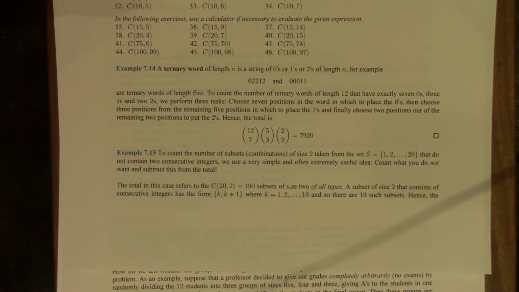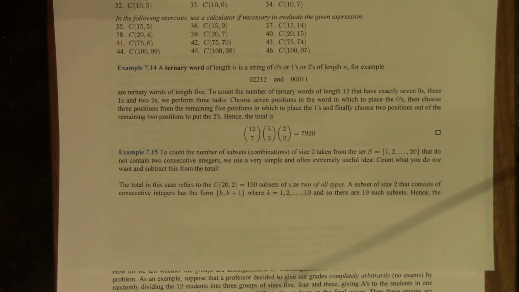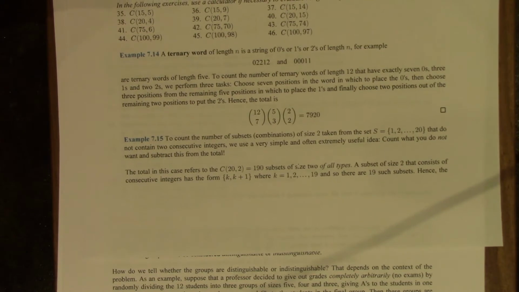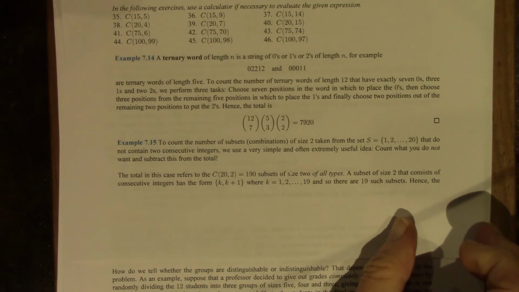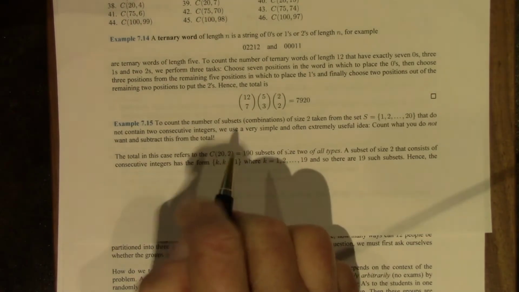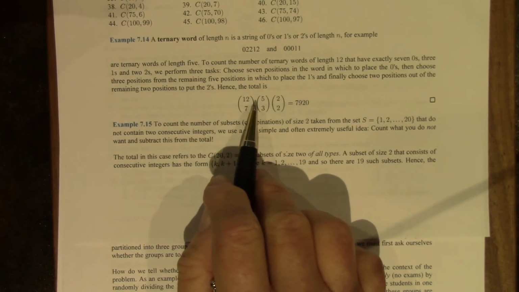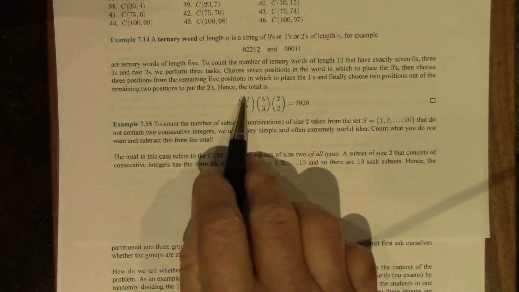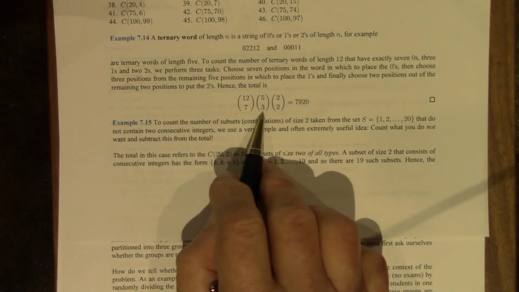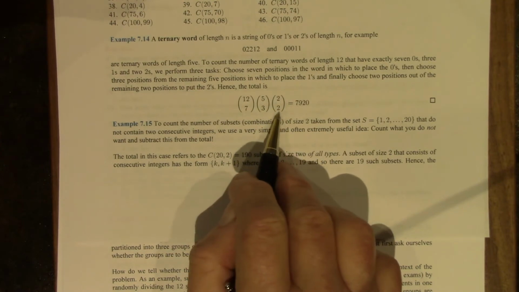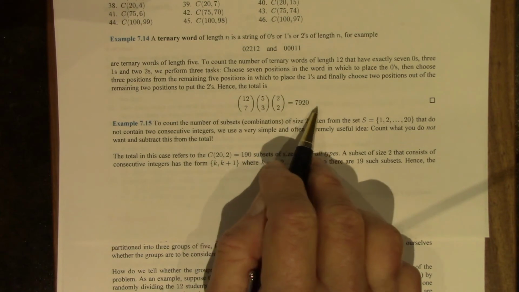positions out of the remaining 2 positions, so there's only one way to do that, to place the 2's. Actually, the point is once you've placed the 0's and 1's, there's no real choice left for where the 2's go. It's whatever's left. So by the fundamental counting principle, the total number of ways of performing these 3 tasks is 12 choose 7, times 5 choose 3, and then times 2 choose 2, which is 1, as expected. And that comes out to be 7,920.